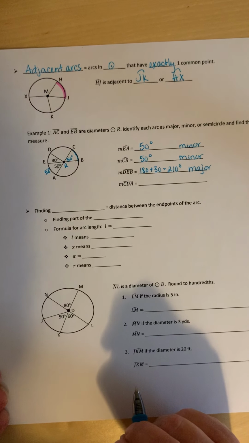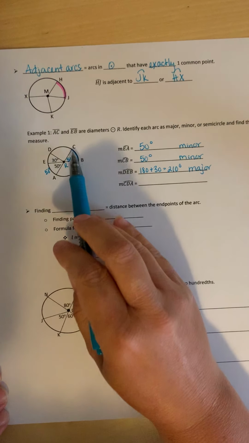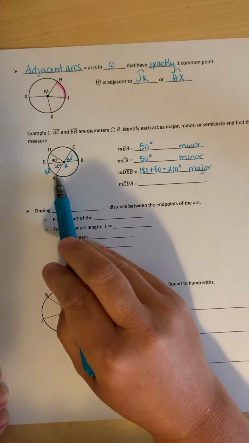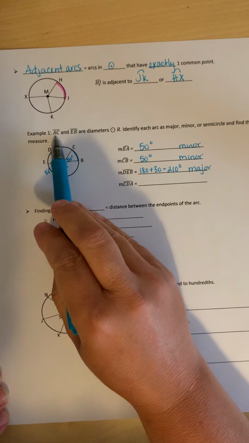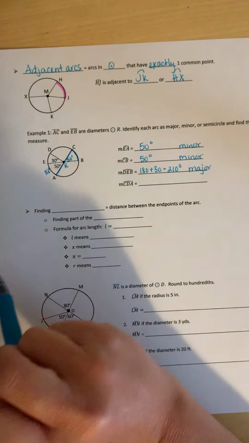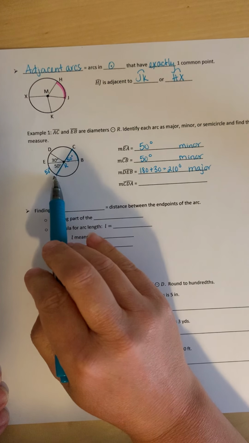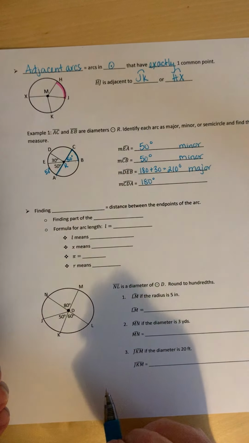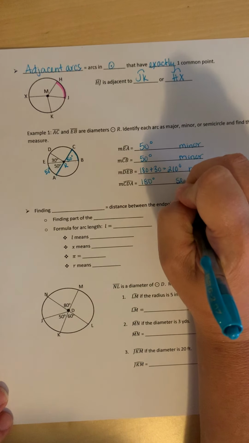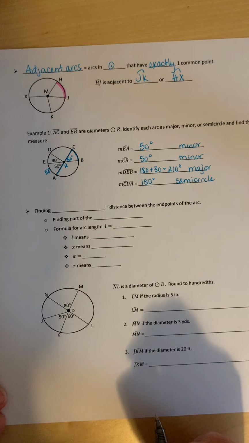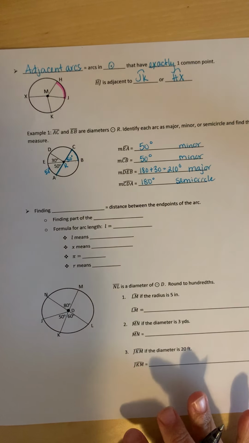Now let's do the last one here, CDA. And if you remember, up at the very top right here, it said AC was a diameter. So here is a diameter. So I want CDA. And that is going to equal 180 degrees because that is going to deal with my semicircle. And that's what I have right here, a semicircle. All right. Let's move on to the next section here. Finding arc length.